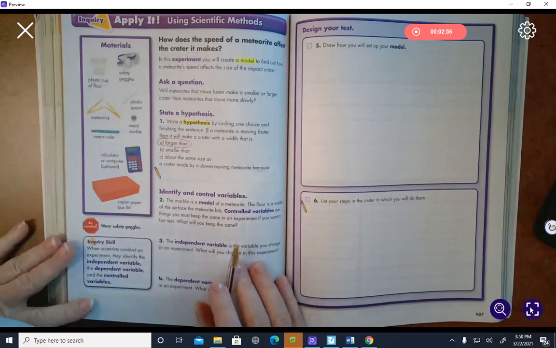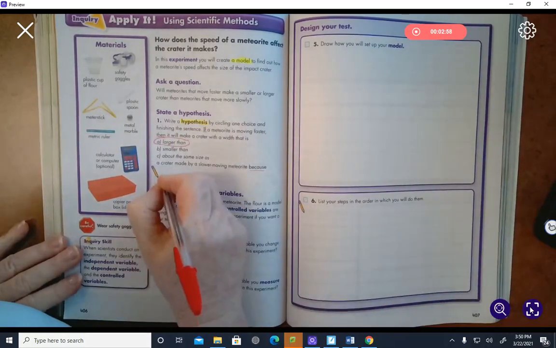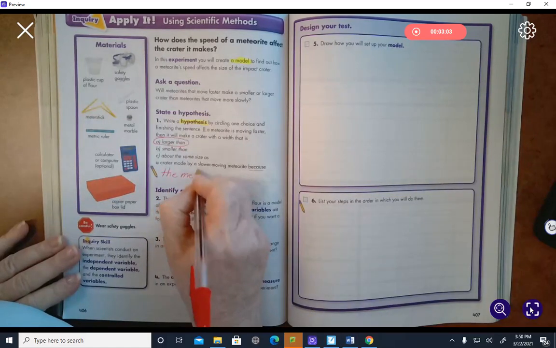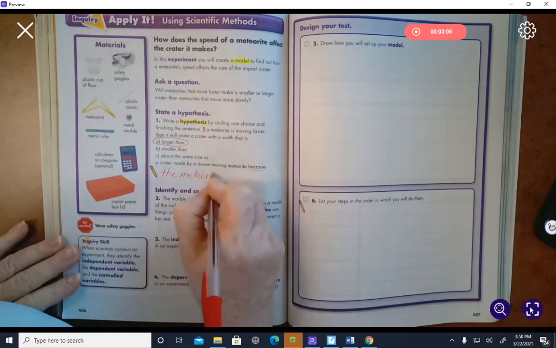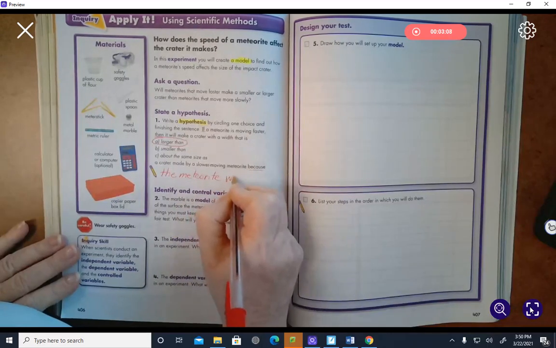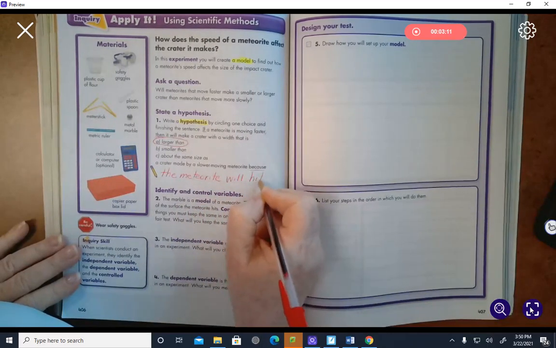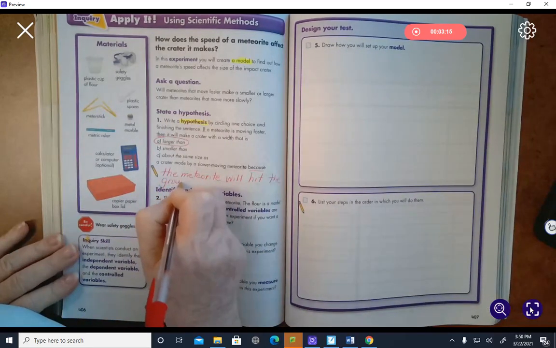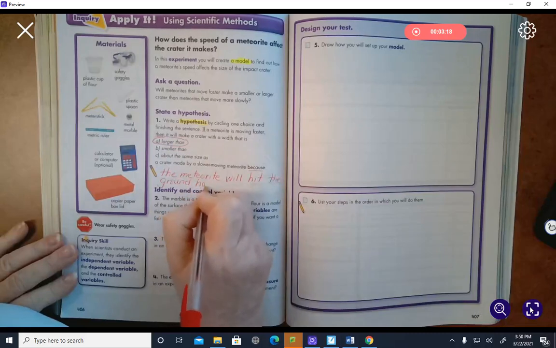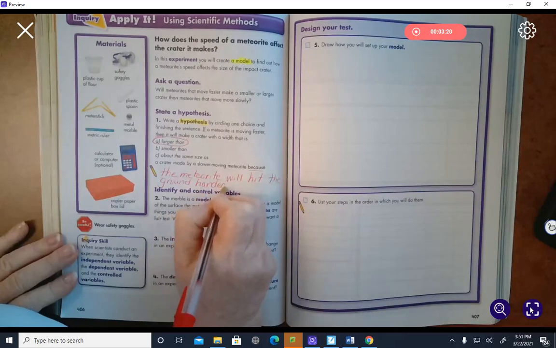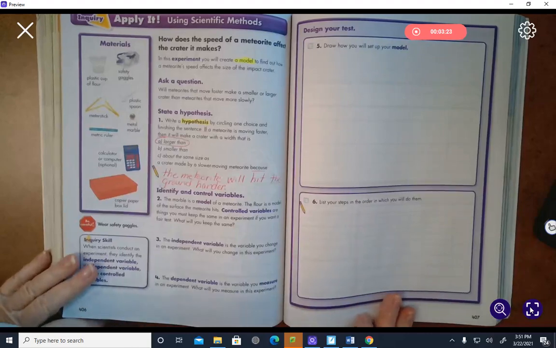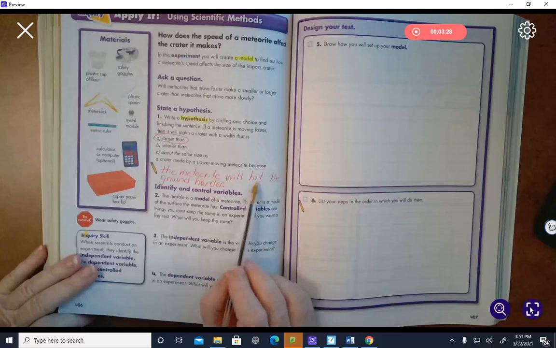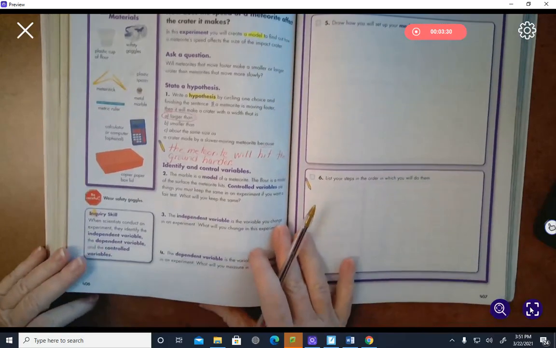Now, in fifth grade words, they said because the meteorite will hit the ground harder. And because this is going to lead us into what we're going to be studying in chapter 7, I said because the meteorite will have more energy, or hit with more energy.